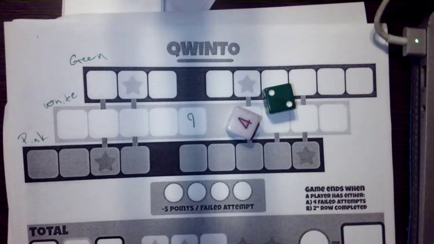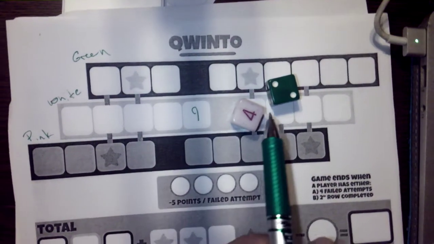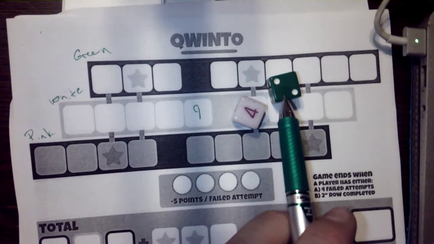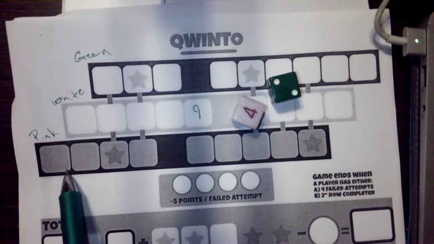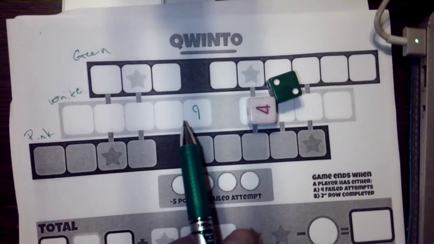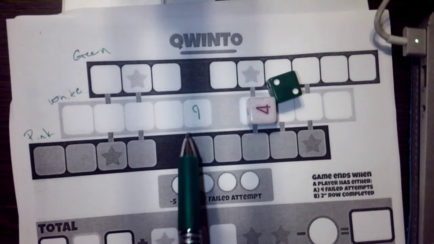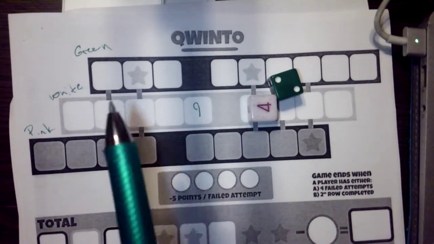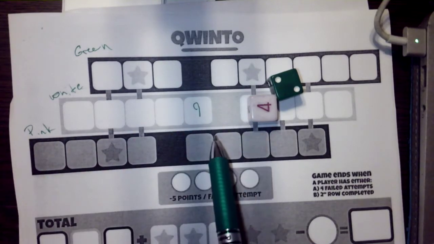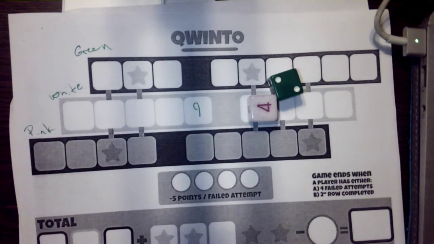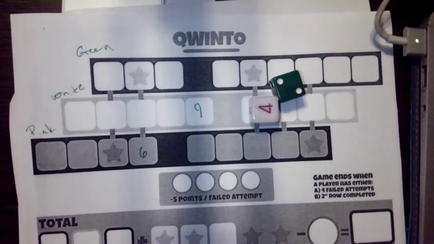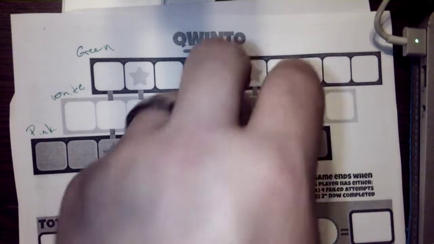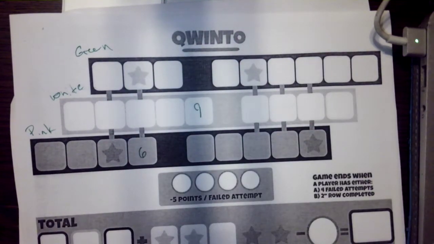Well, here's the other rule. I used the pink dice and the green dice. That means I can only write it in the pink row or the green row because I did not use the white die. And other than that, it follows the same rules. I probably want to place that 6 somewhere to the left, because to the left of it have to be lower numbers. So let's put the 6 right here. Sure. All right. And that is essentially how this game goes.